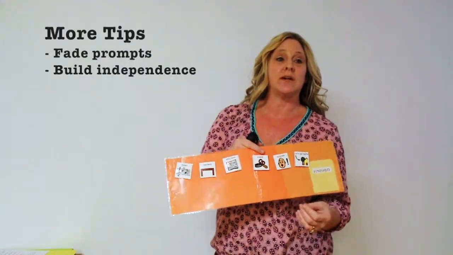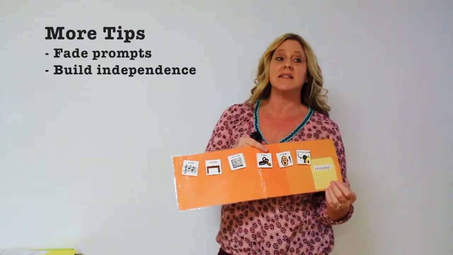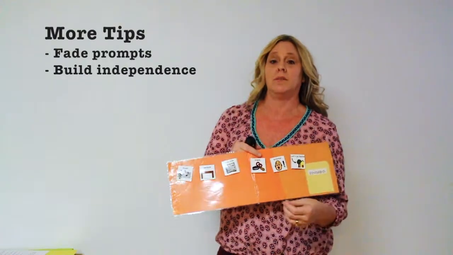At first, here are some ideas or suggestions. You may need to physically guide the person to check the schedule. Gently guide them by their shoulders. You may want to prompt the person by pointing to the next activity on the schedule. This will ensure them that this is what you want them to do, to come look at the schedule. You can eventually gradually start decreasing physical prompts as they begin to use the schedule more independently.